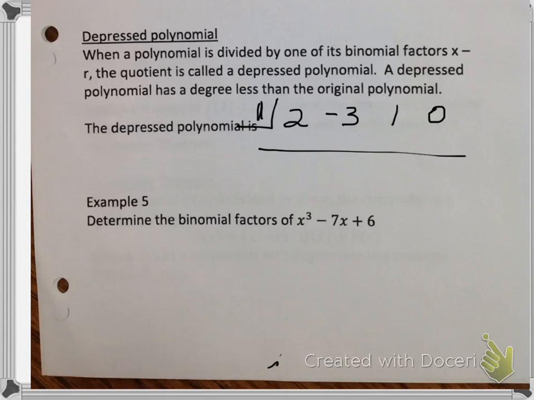I bring down the 2. 1 times 2 is 2. So I get a -1. 1 times -1 is -1. Notice I get a 0 here. And then 1 times 0 is 0.